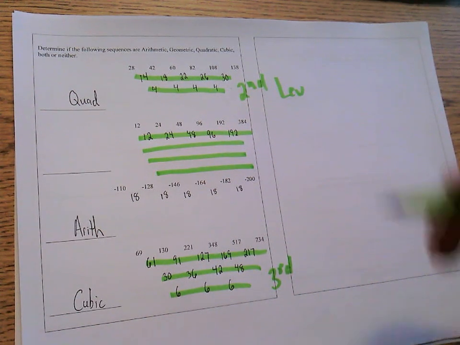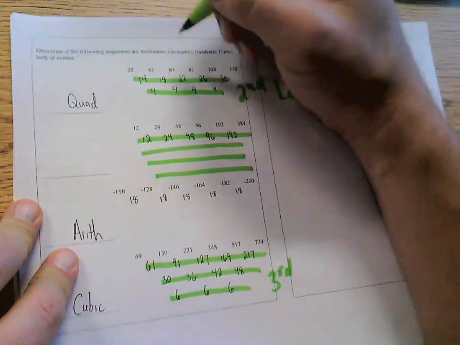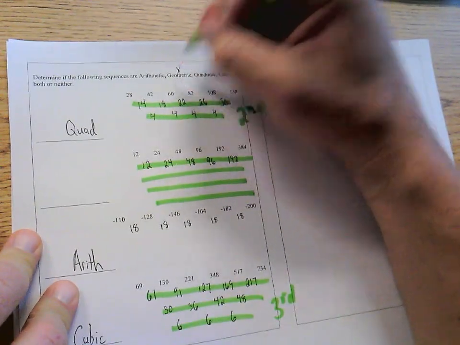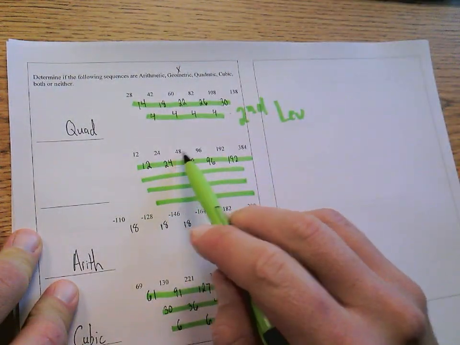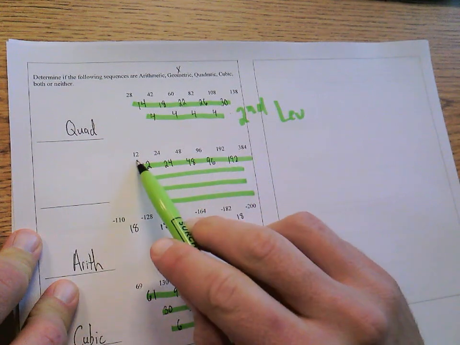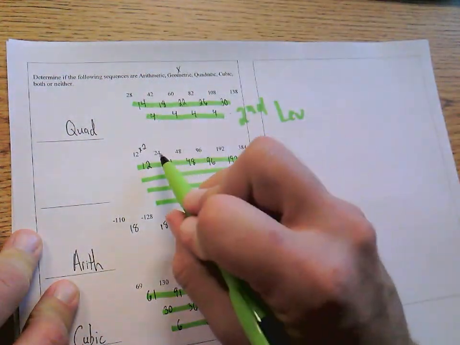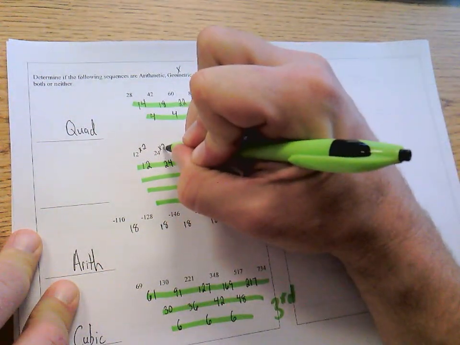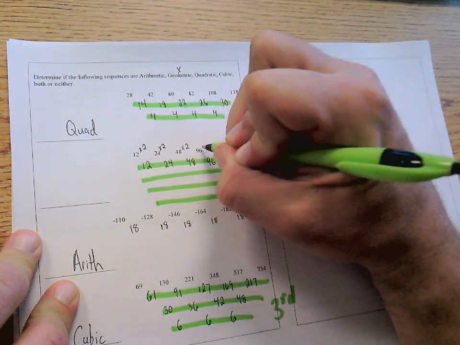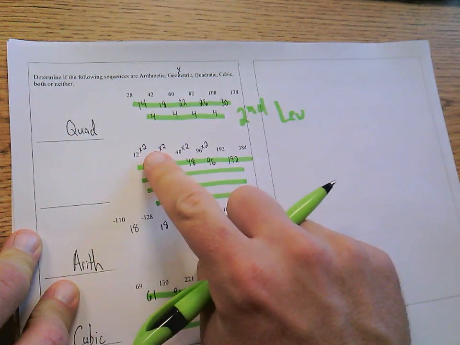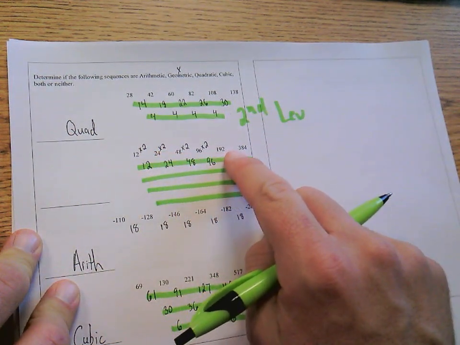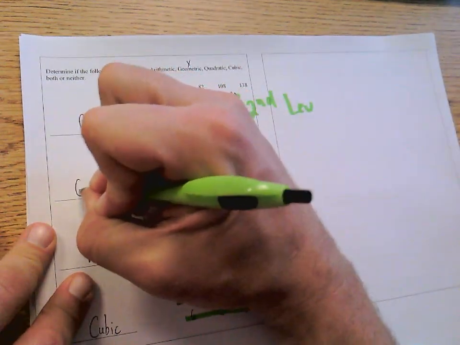Now, this was kind of a tricky one because remember, geometric is when you're multiplying. Observe what all of the numbers are doing. 12 to 24, I'm timesing it by 2. 24 to 48, I'm timesing it by 2. 48 to 96, timesing it by 2. So on and so forth. So what's happening is I'm multiplying by 2 every single time. So the answer is geometric.